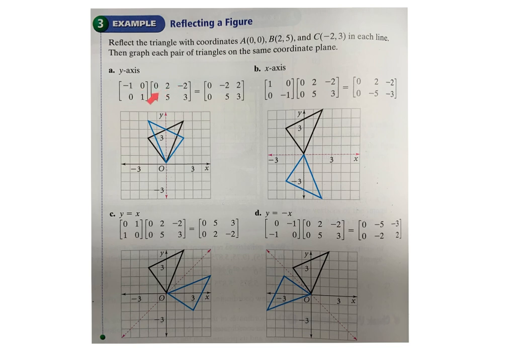But what happened? Well, my zeros didn't change. All of my x's went to the opposite. My y's stayed the same. And so when you are reflecting across the y-axis, all you have to do is take your matrix and negate your x.